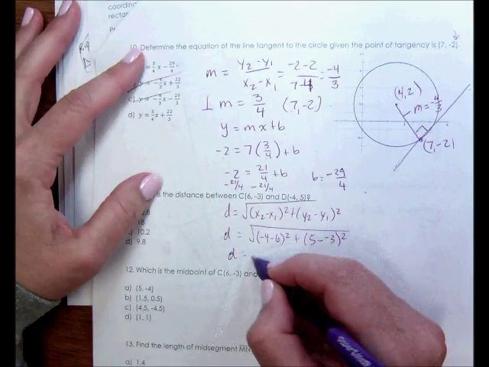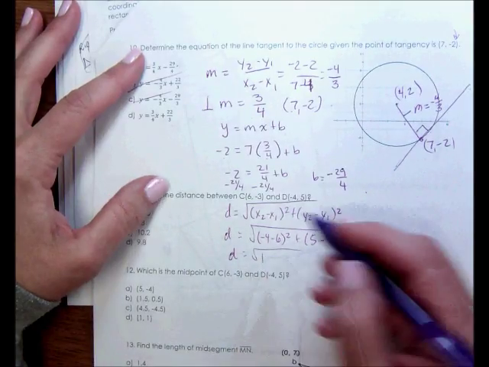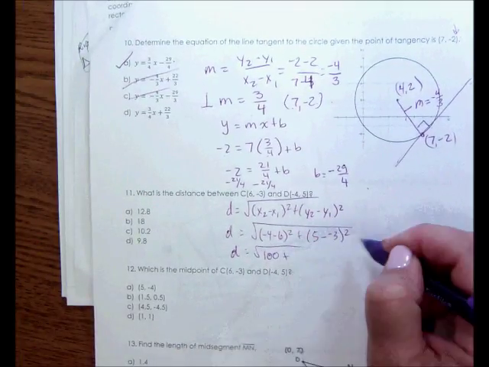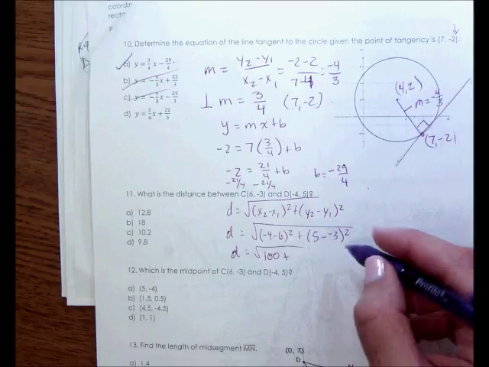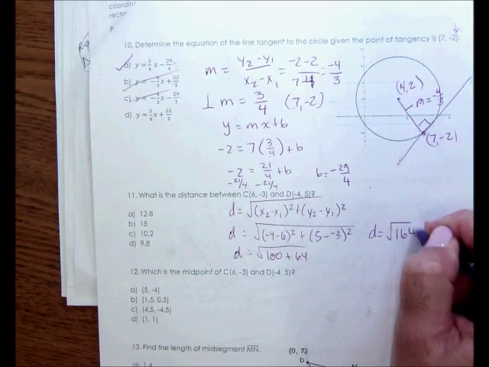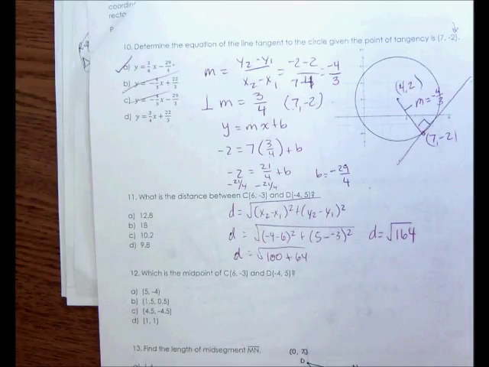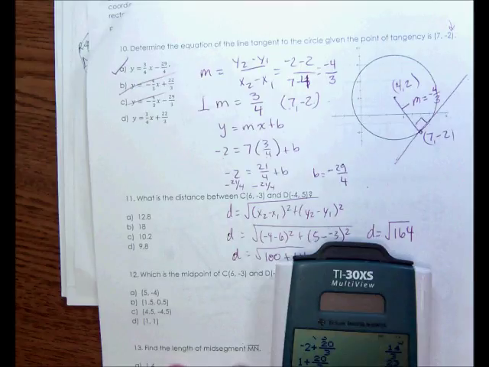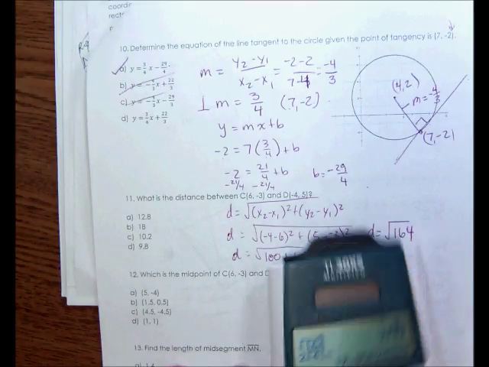So the distance is equal to the square root of 10 squared, so -10 squared is 100, plus 8 squared, which is 64. So the distance is equal to the square root of 164. And whenever I put that into my handy-dandy calculator, I find that the square root of 164 is equal to 12.8.